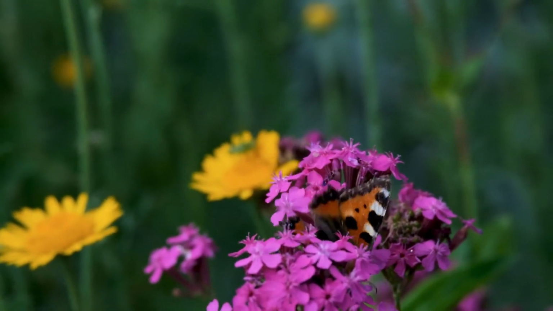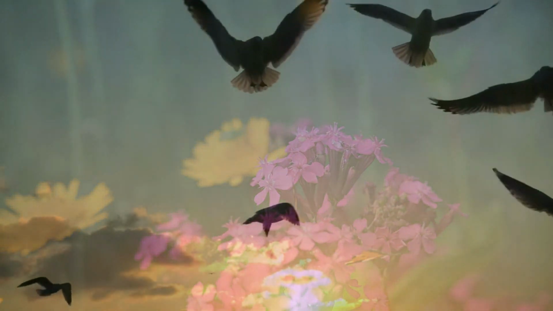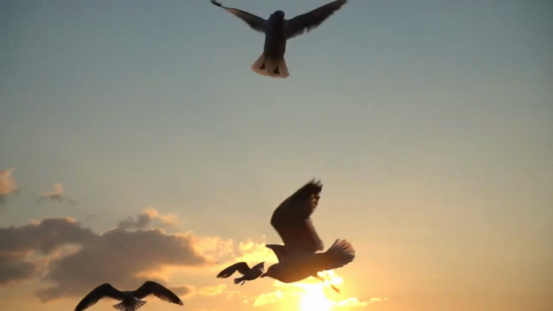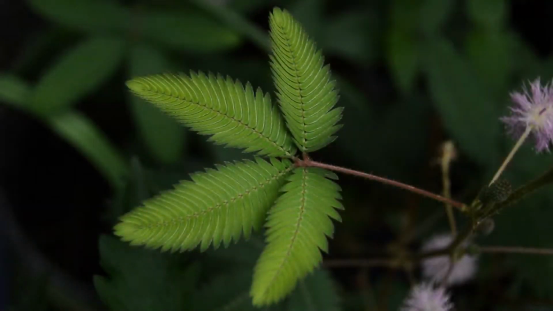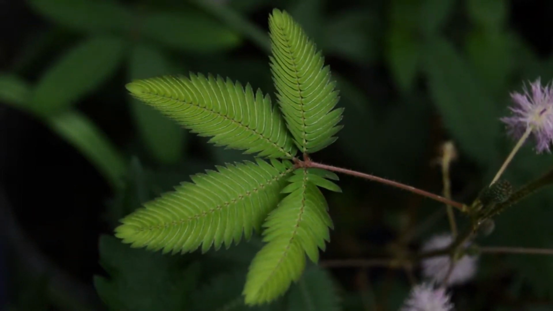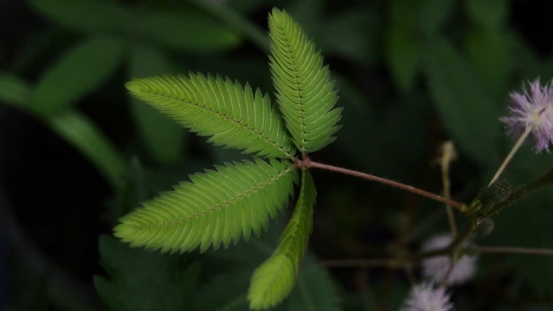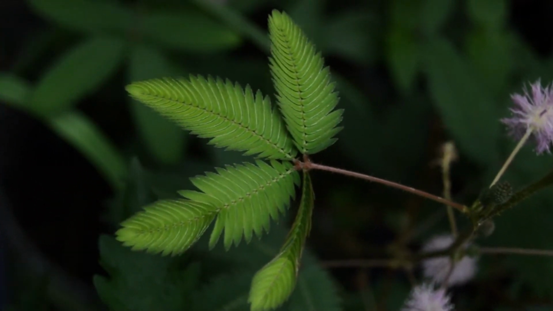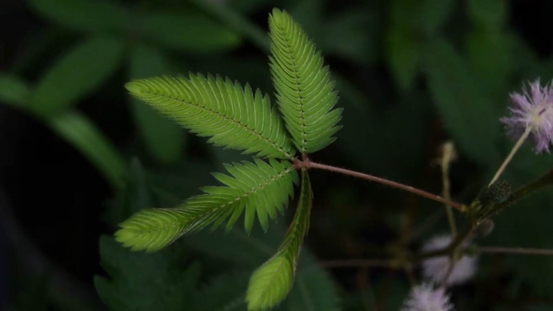Some birds such as hawks and falcons have very good eyesight. They can see their prey from far. Plants do not have sense organs but can feel the changes around them. Some plants, for example the touch-me-not plant, mimosa, can feel. The leaves of the touch-me-not plant fold when touched.